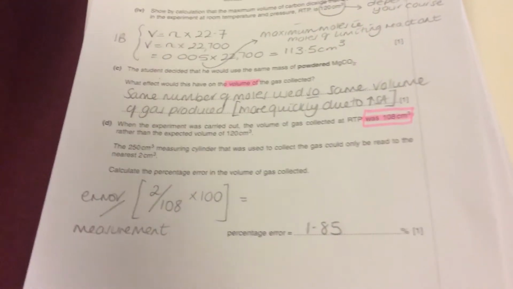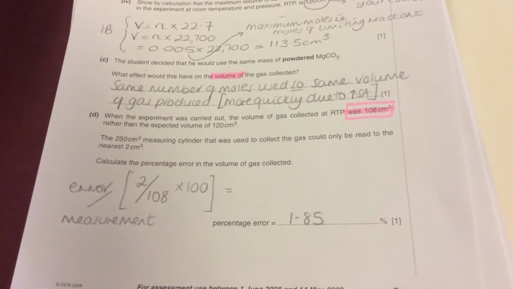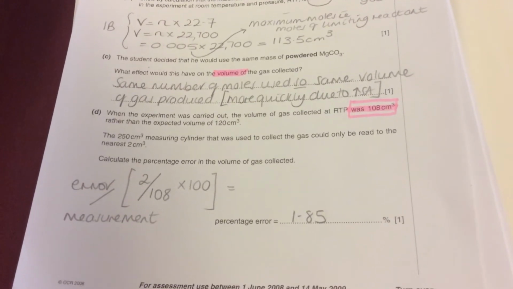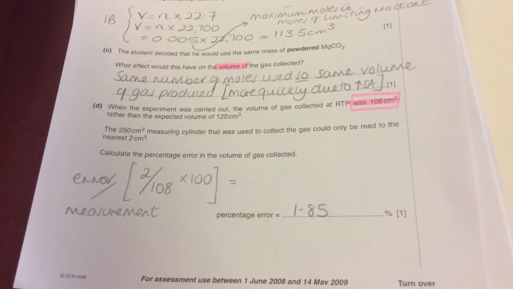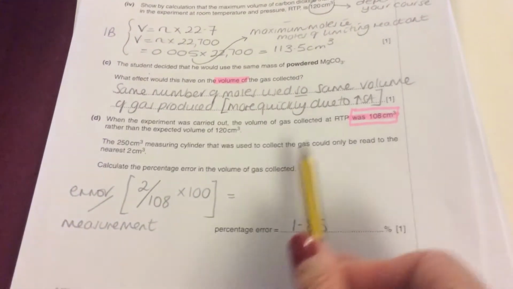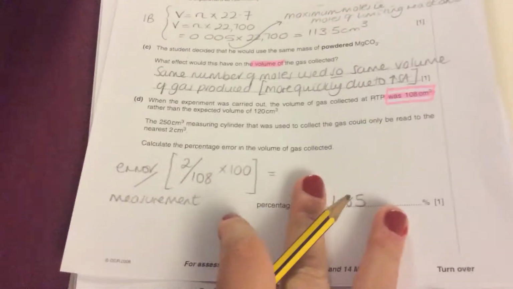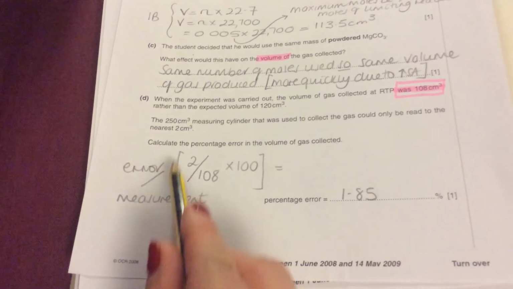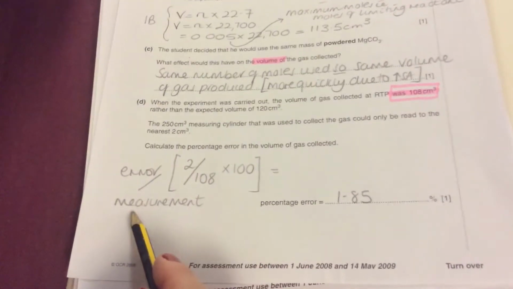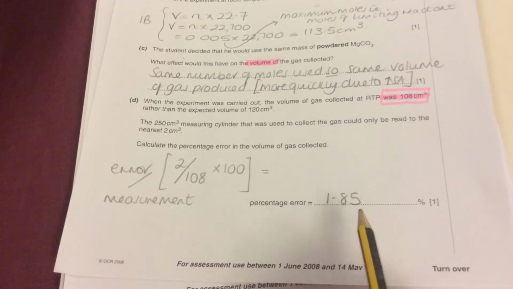And then finally for this video, when an experiment was carried out, the volume of gas collected at room temperature and pressure was 108 centimeters cubed rather than the expected 120. Looking at the percentage error of the volume of gas collected, we collected 108, we did not collect 120. So here the error is going to be the actual measured error, 2 centimeters, divided by the measurement that we took, 108, and multiplied by 100 to give us 1.85%.